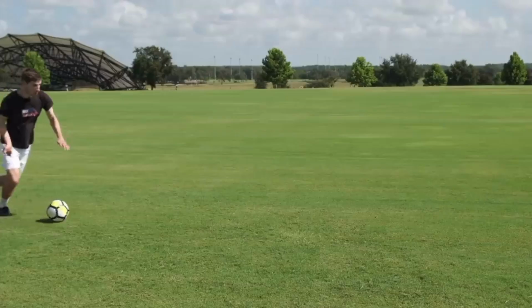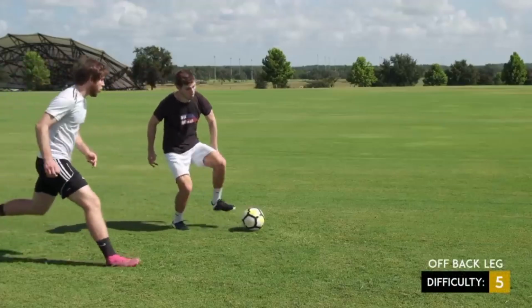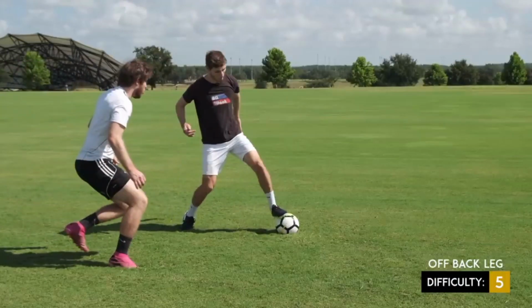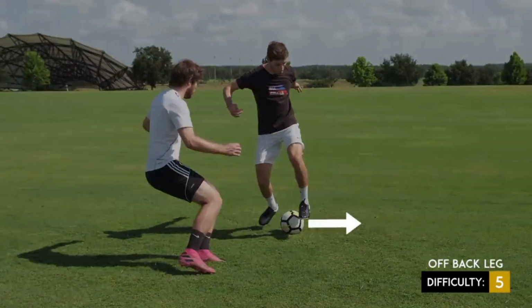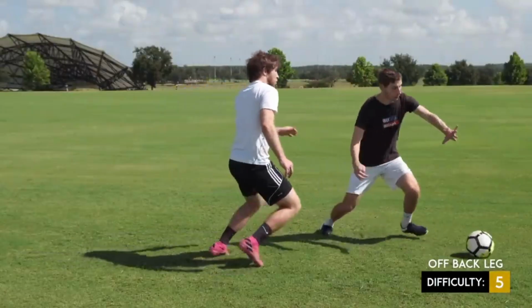Number 56, off back leg. When you are moving in one direction, use the underside of your foot to stop the ball. Then use the inside of your other foot to push the ball behind your leg and past the defender.